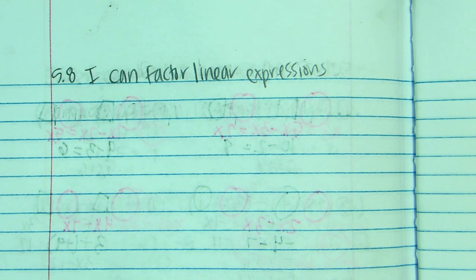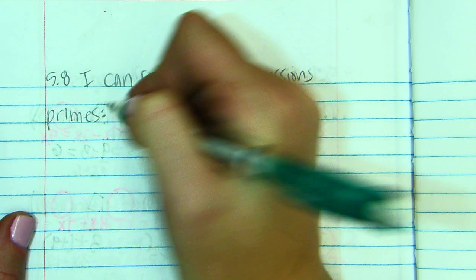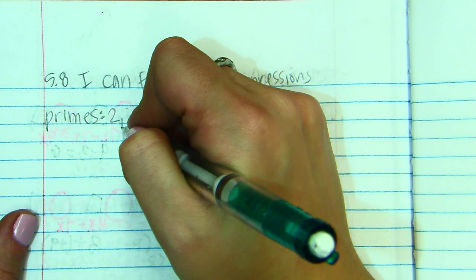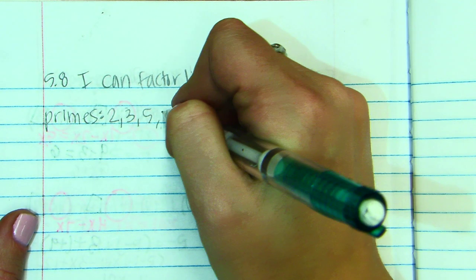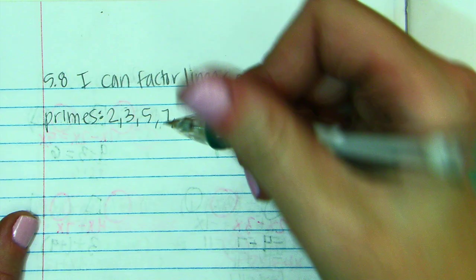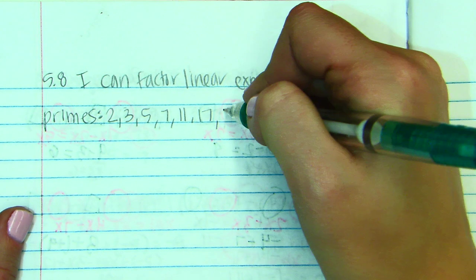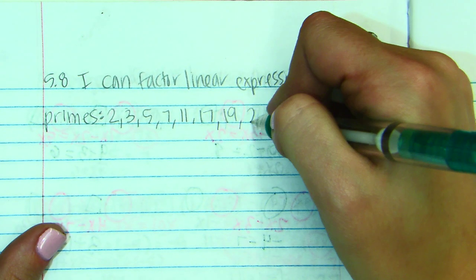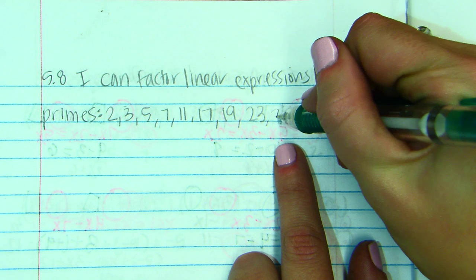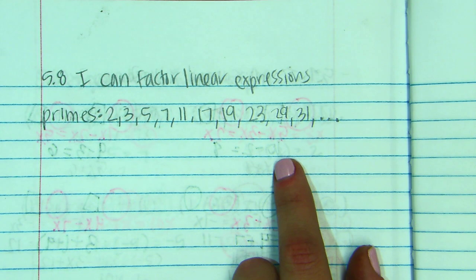First thing we need to do is make a list of prime numbers because we're going to use this later. Prime numbers are numbers that can only be divided by 1 and themselves. 1 does not count, so 2 is the lowest prime number, 3 is prime, 5 is prime, 7 is prime, 9 is not going to be divided by 3 evenly. 11 is prime though, 17 is prime, 19 is prime, 23 is prime, 29 is prime, 31 is prime. There are infinity more, but we're going to stop there. That will be enough for us to use today.